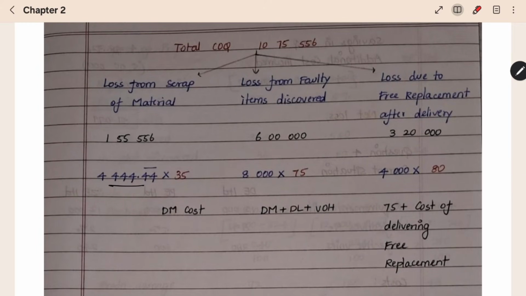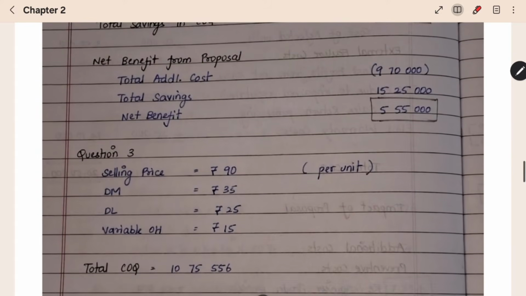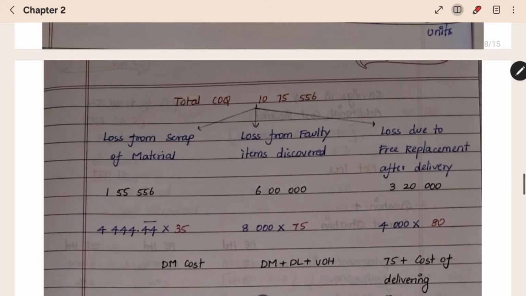This much material we got scrapped for 1 unit of direct material. This is the cost, given in the question. In the cost data, it says that 1 unit of direct material is 35 rupees, direct labor is 25 rupees, and variable overheads is 15 rupees. This is given in the question itself. This many units are getting scrapped at the material stage. This is the material cost.